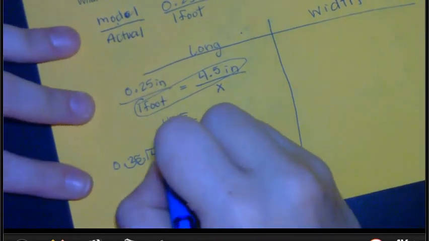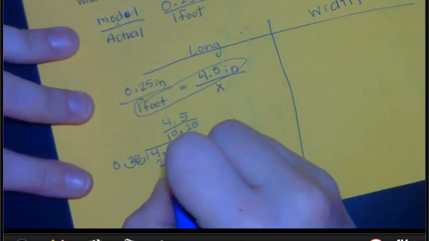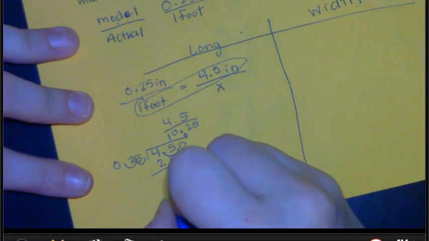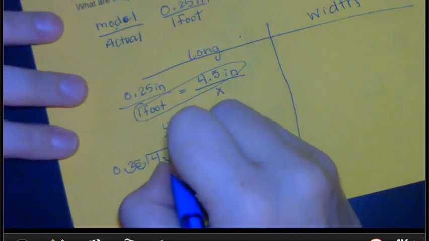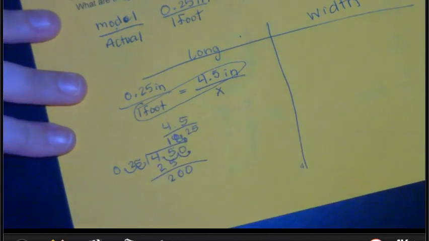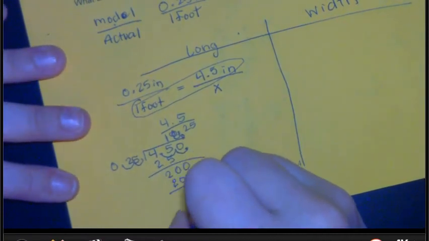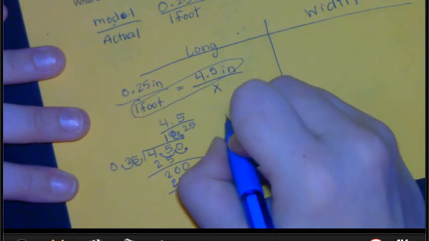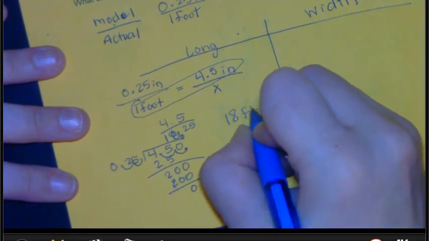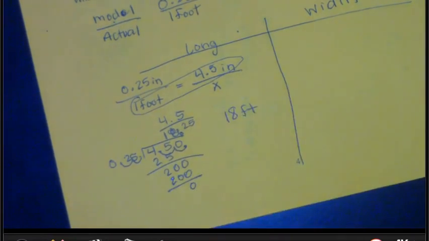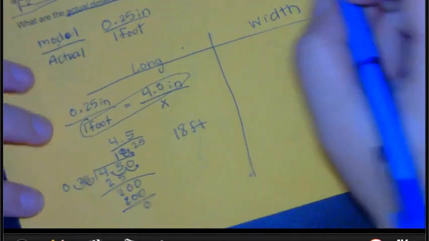25 can go into 45 exactly, or not exactly, but it can only go in there 1 full time to leave me with 0, 2, and 200. 25 can go into 200. I believe it is 8 times. Let me double check. 200 divided by 25 is 8. It can go in there exactly 8 times, giving me 0. And this is 18, which means this is going to be 18 feet long for our dimensions of our room. And then we know that it's 3 1/4 inch wide.